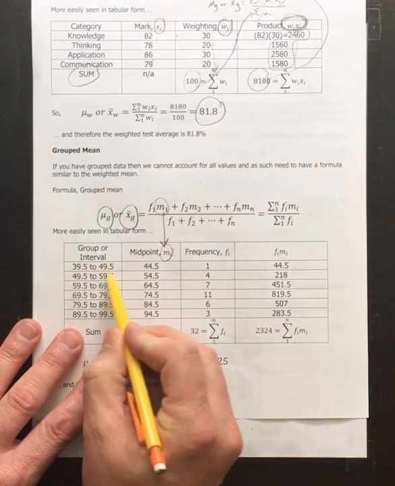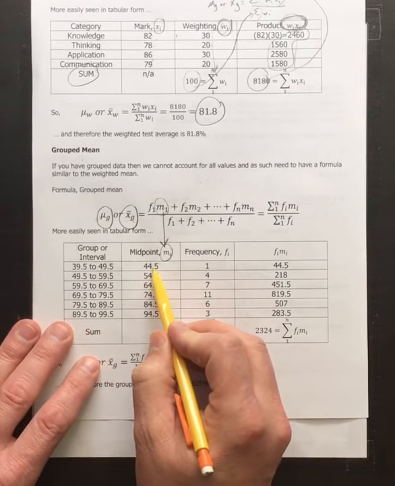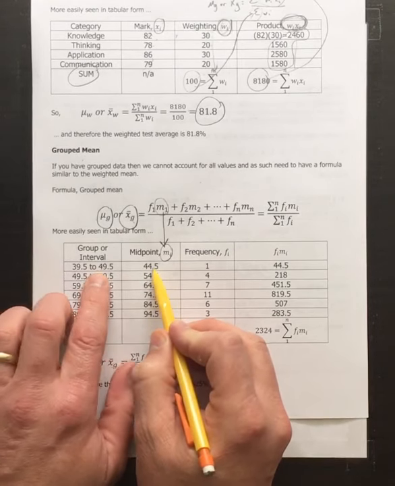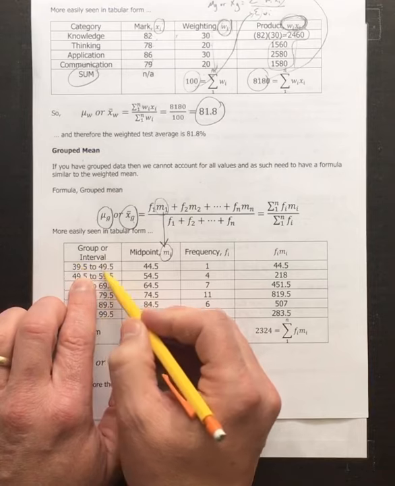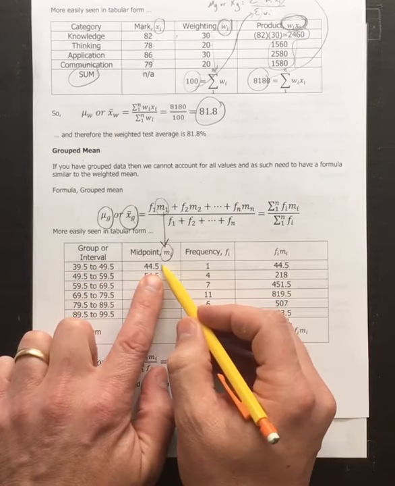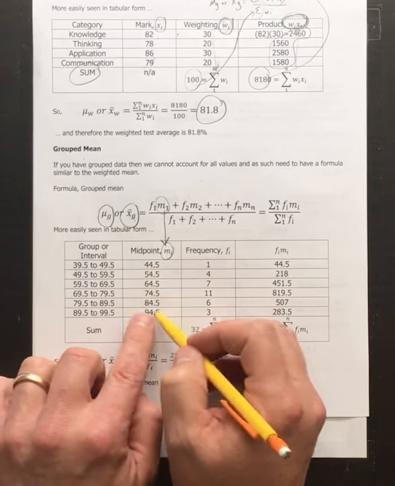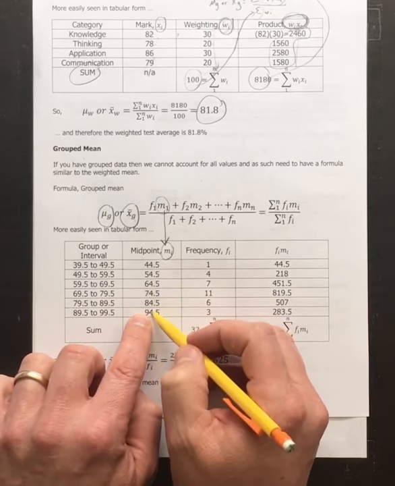And you can see here that we have a grouped interval. From 39.5 to 49.5, I use 44.5. That's the midpoint. If you want to find out what that value is, you take those two numbers, you add them up, you divide by 2, and you get 44.5. It's not crazy. Okay? Same thing for every other group. Okay, and you get all of these midpoints.